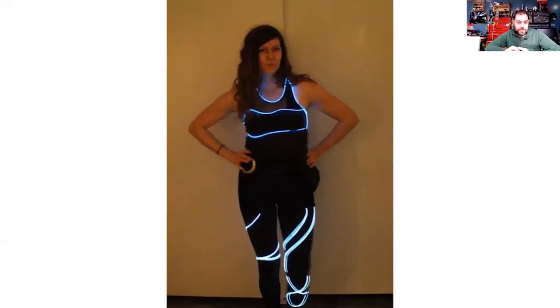Electroluminescence is a very popular thing. So building clothing and making yourself light up and blink. Halloween is a huge thing around SparkFun. This is supposed to be a GIF. It's not playing, but it's a flamethrower. So it actually spits fire out of the pumpkin's mouth.